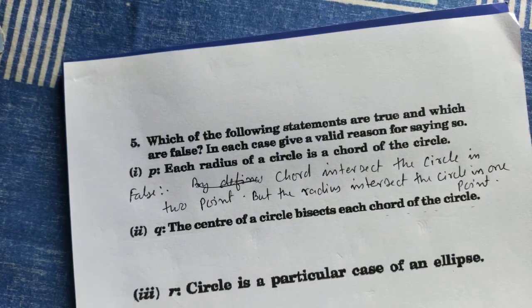That's why it's false. Second statement, the center of a circle bisects each chord of a circle.